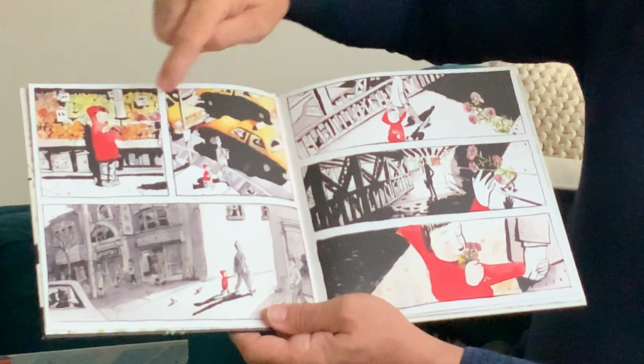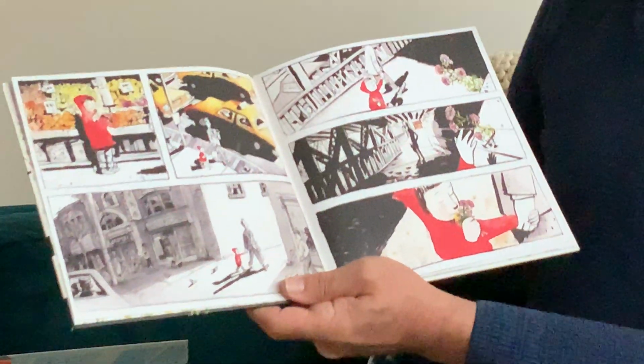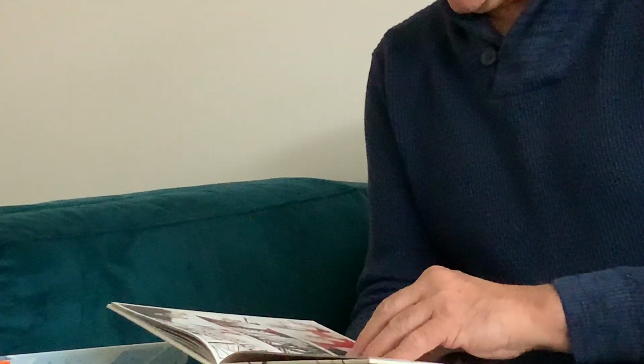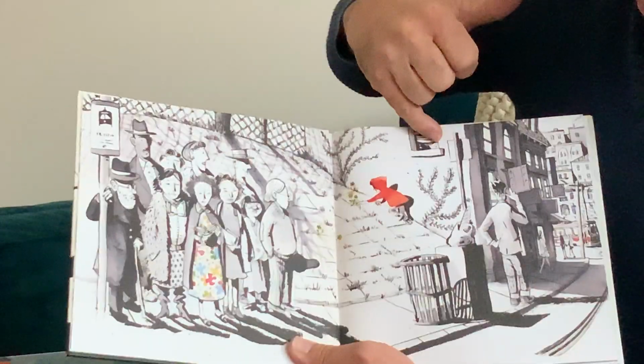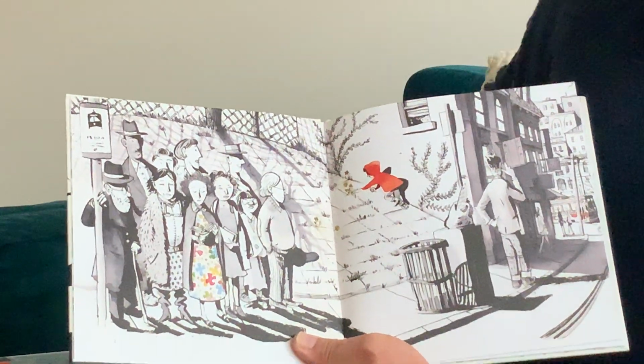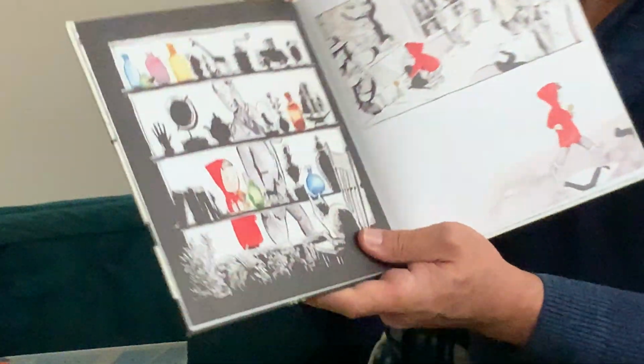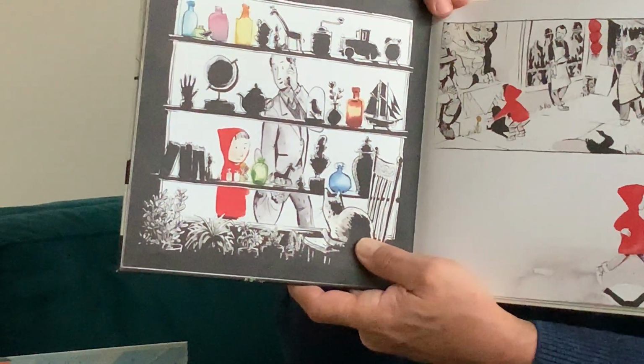Notice how flowers particularly are picked up in colour. But then the woman's dress. And then items in the shop.